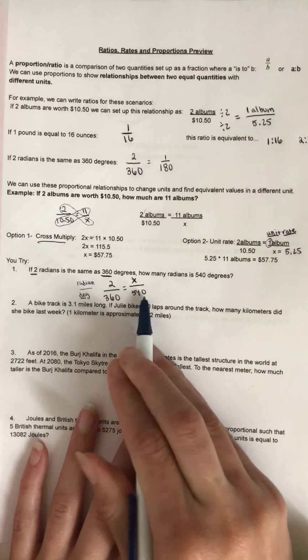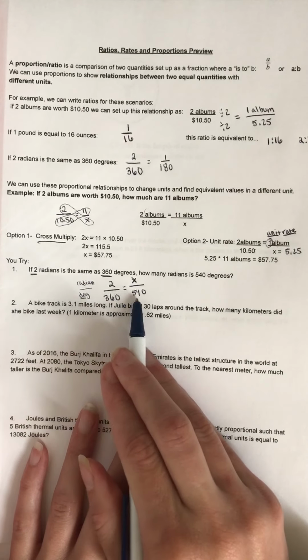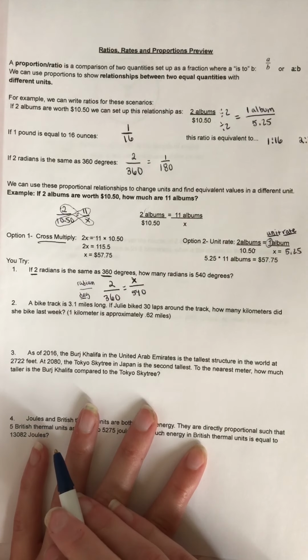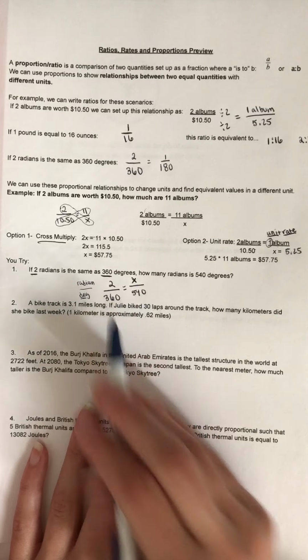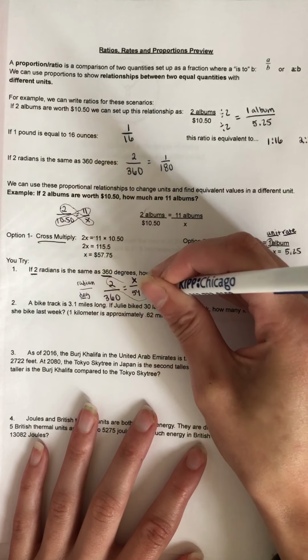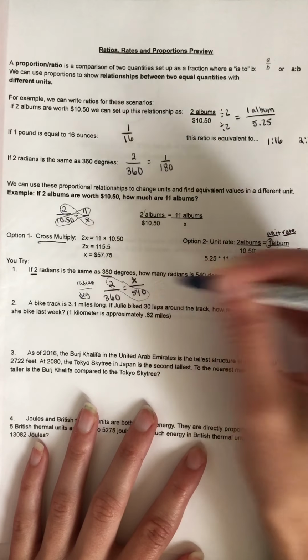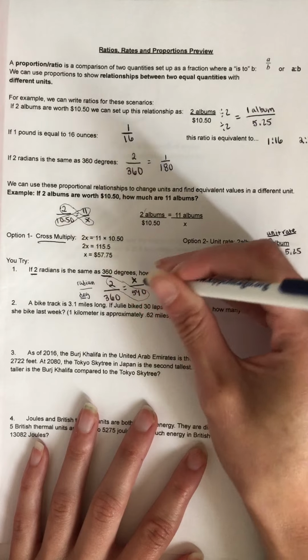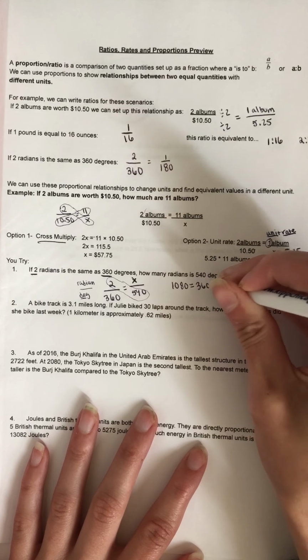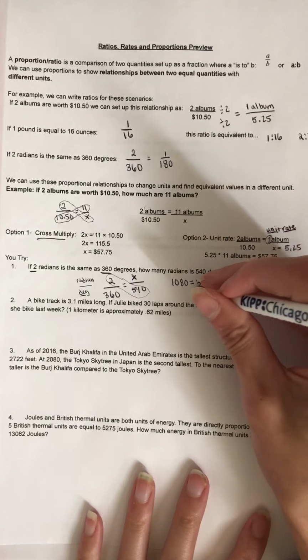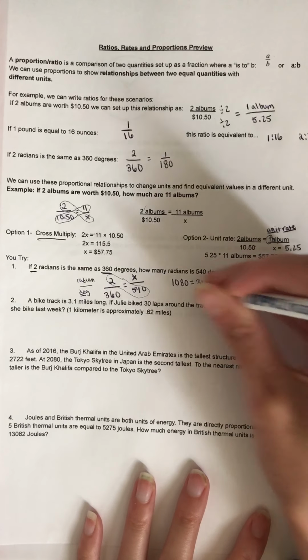Okay, the degrees have to line up. So degrees are on the bottom. So this is degrees to degrees, radians to radians. All right, and now we have this. I like the cross multiplying way, so I'm going to cross multiply. 2 times 540, that's 1080. You guys can obviously use a calculator. I would encourage you to not use a calculator whenever possible because it's just good practice.